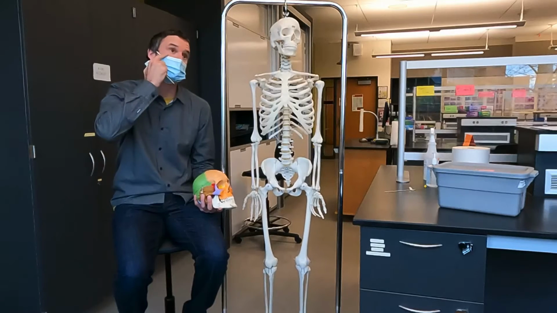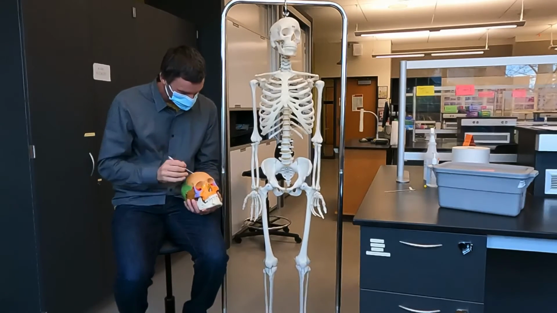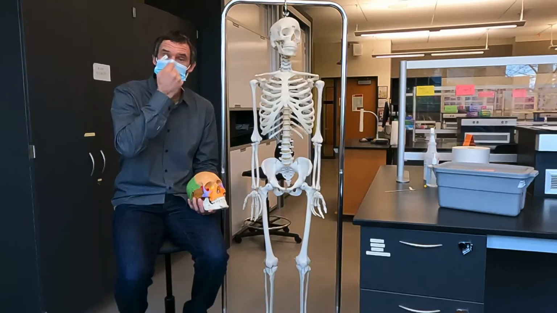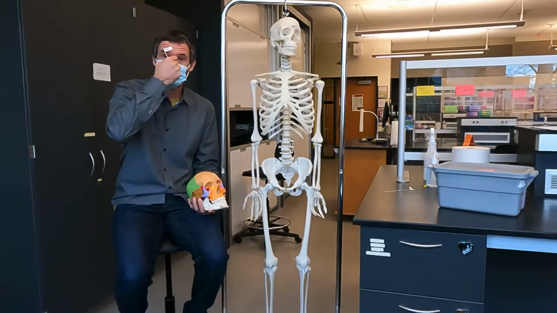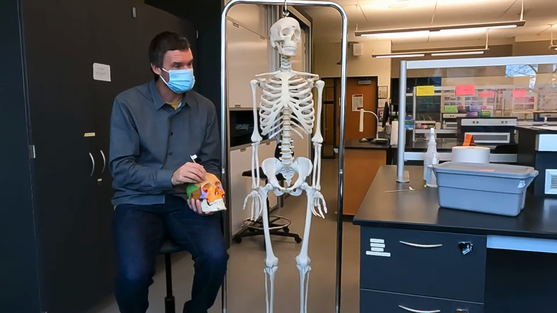Everybody palpate that, feel that right there. That's your zygomatic bone. Our nose is primarily cartilage, but if you work your way up a little bit, you'll notice that there are a couple little bones there. Those are the nasal bones. Okay, those are the nasal bones.